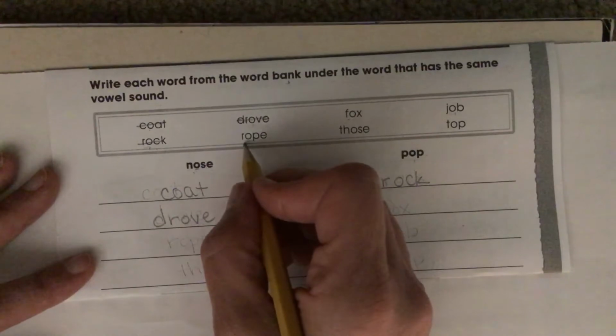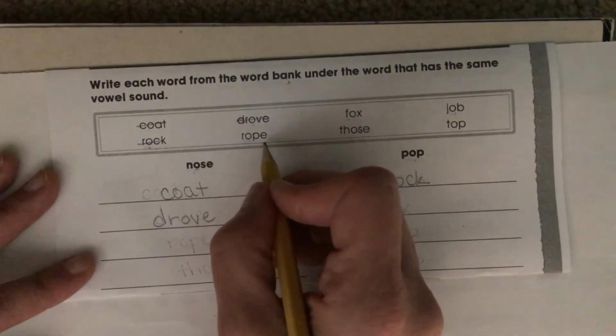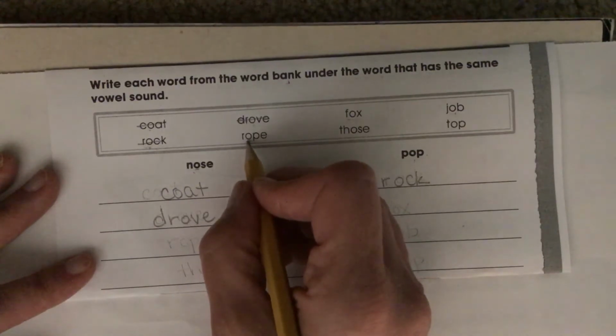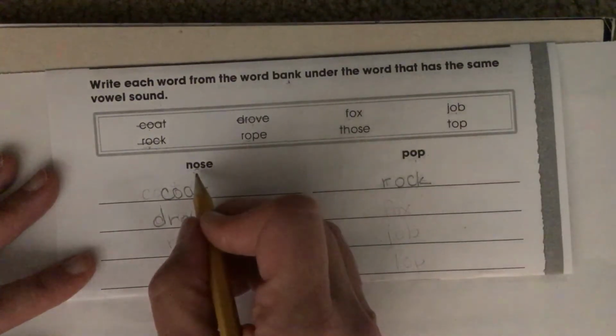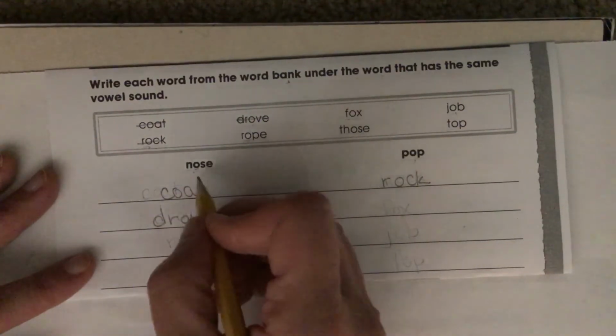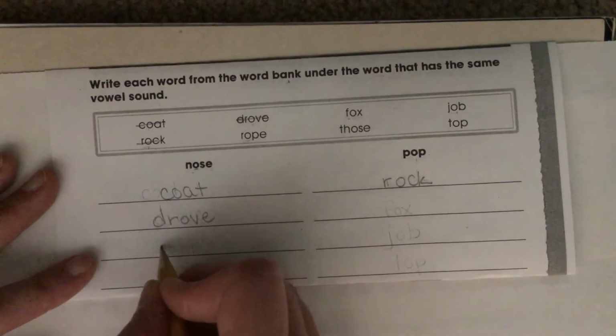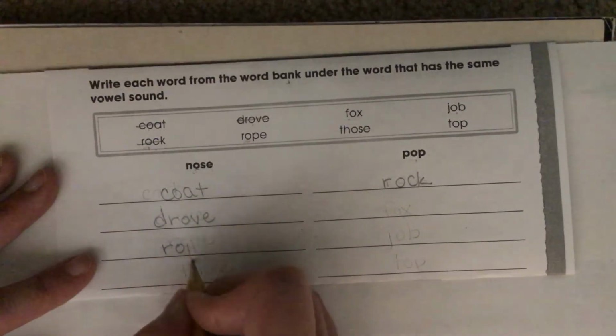Next is the word rope. Rope. The O sounds like the O in nose. Rope, nose. Long O sound. So it goes here.